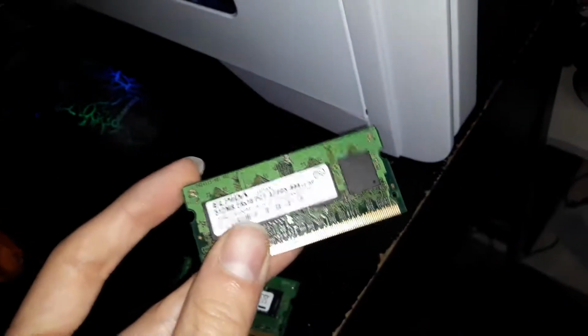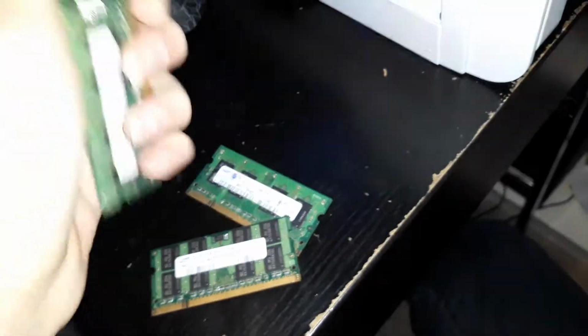Oh, it's okay. Because I can't actually remember which one of these models is good, I'm going to use this 512 meg stick, which I absolutely know works. So I'm going to set this aside here, and then if this computer boots, I will try and get it to 2 gigs of RAM using one of these working RAM modules, because 2 of these don't work.